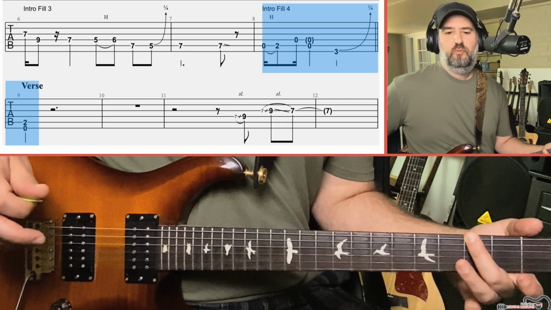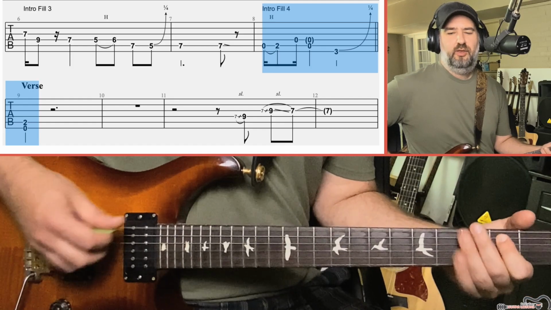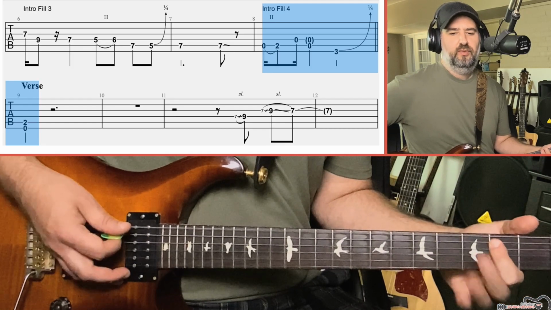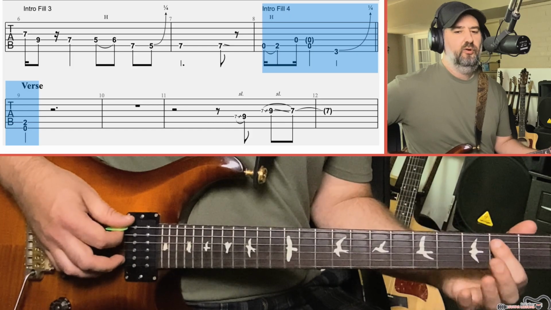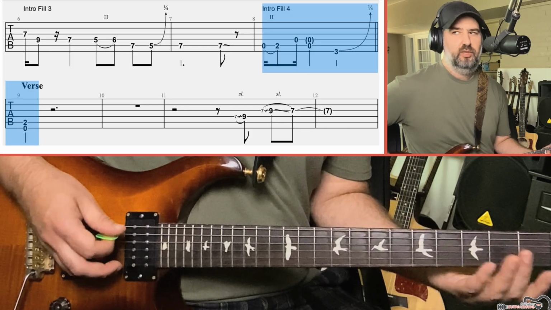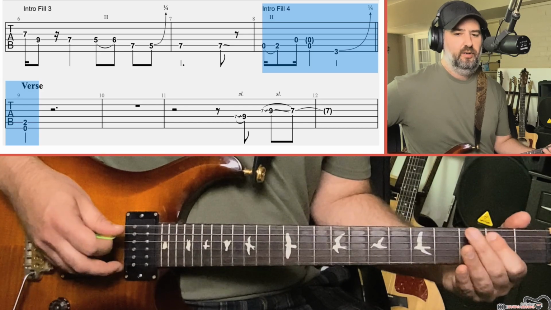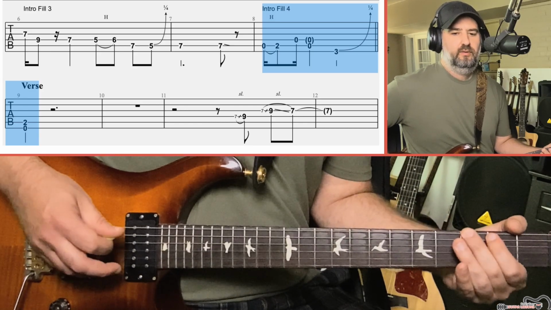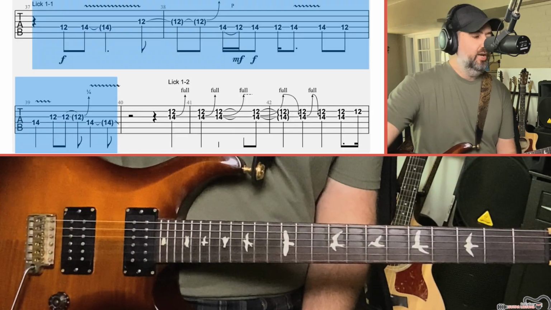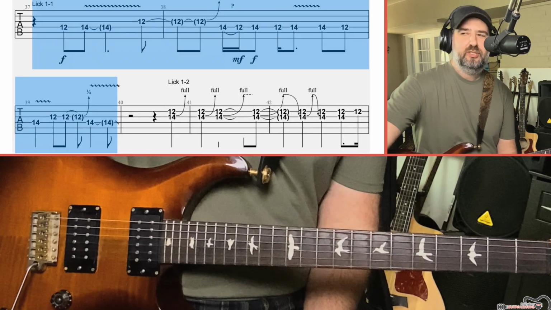Little slow bend on 3 of the E. And then you can either hit the open E string or on the tab it has a power chord. I don't really know what it would be. You could do either. Da da da da da da da. All right, enough of the intro fills. Let's get to the good stuff.